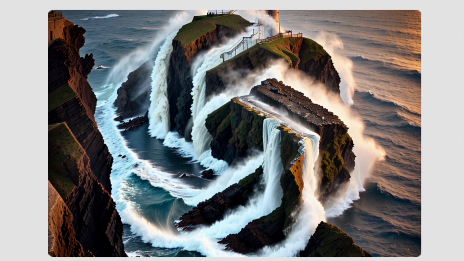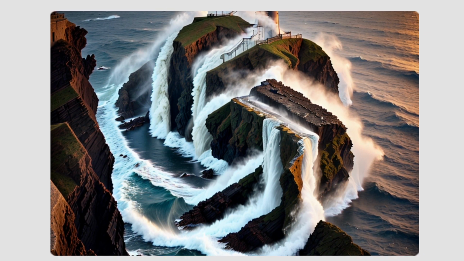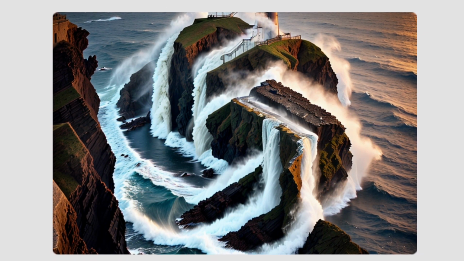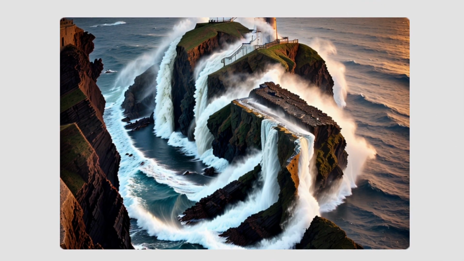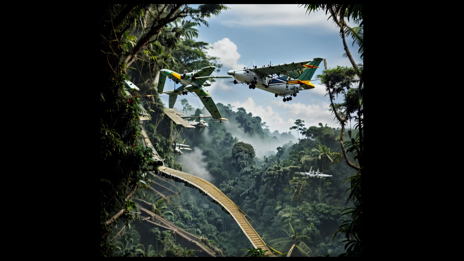A beautiful scene of an island filled with water. But wait, blur your eyes and look at the image again. What do you see? Exactly. This is called logo illusion, and it's OpenAI's logo. Let's try this one. Blur your eyes and see.